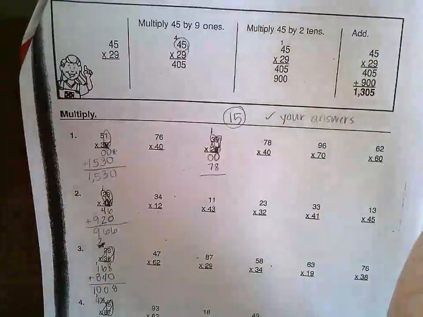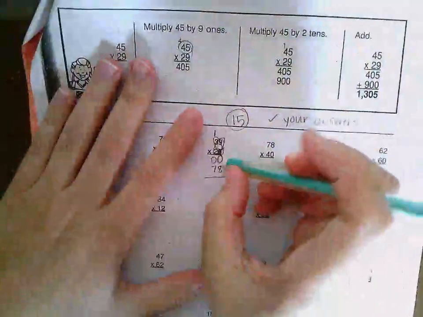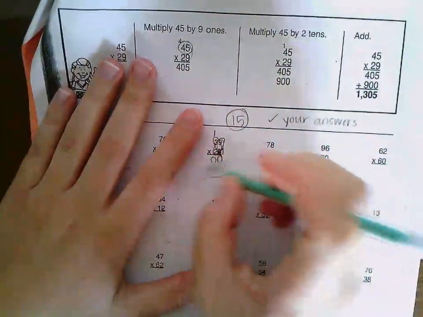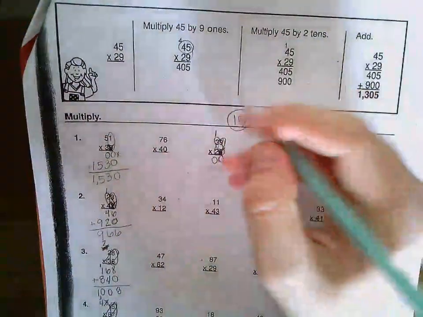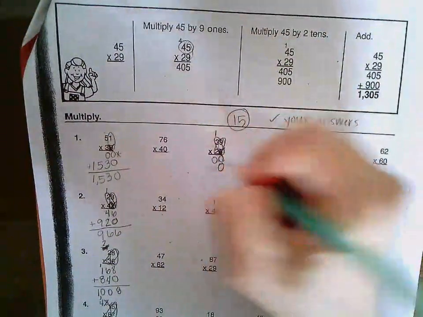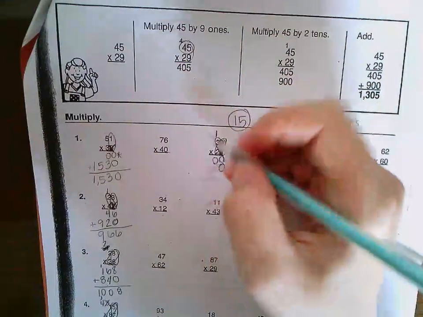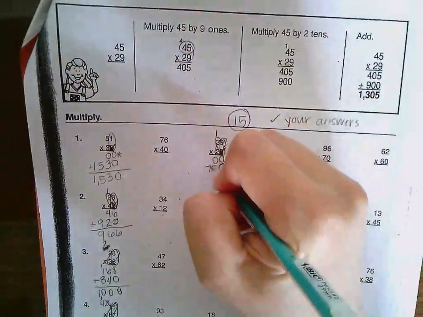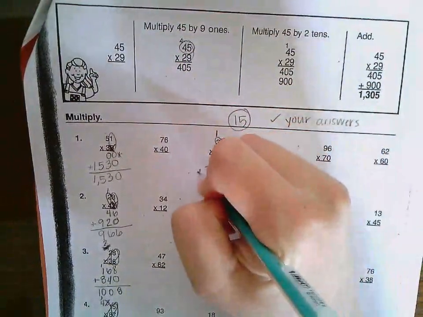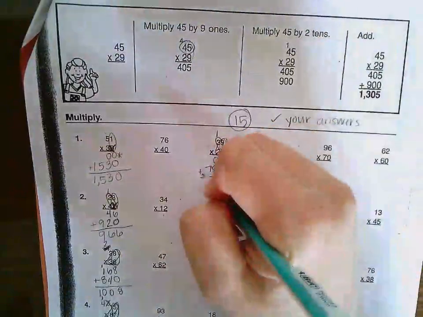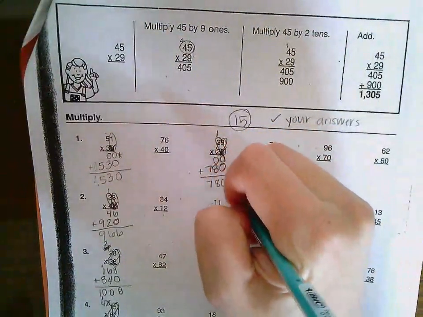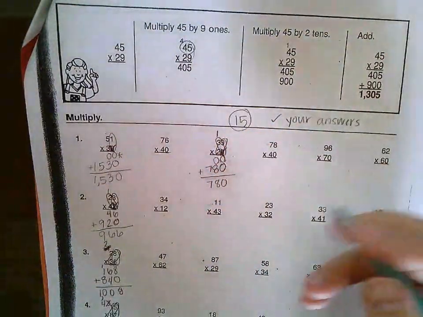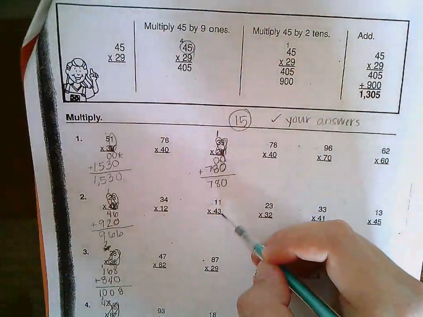Oh, I just realized what I forgot to do. Good thing. Before I get started even multiplying, I have to make sure that's right, I add a 0 in the 1 spot. Good. I meant to do that. So this was 78. Make sure you have everything lined up too. Then I add, well, 0 plus 0 plus 780, that's 780. There we go. All right, let's go to 11 times 43.